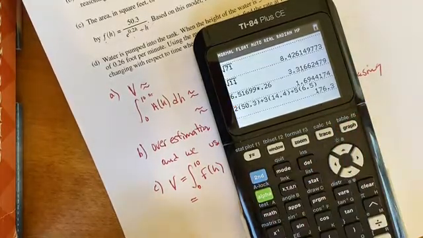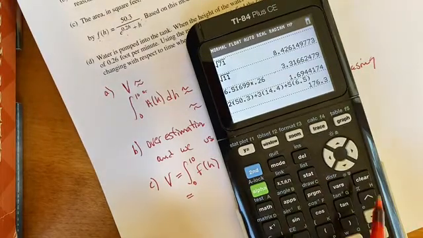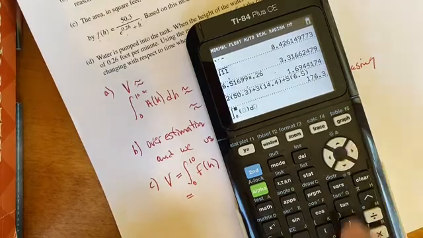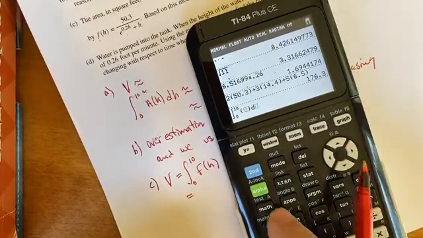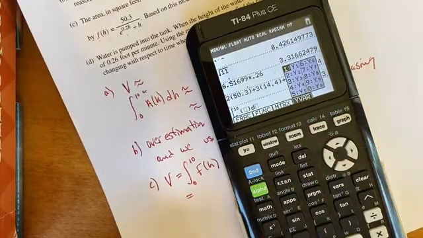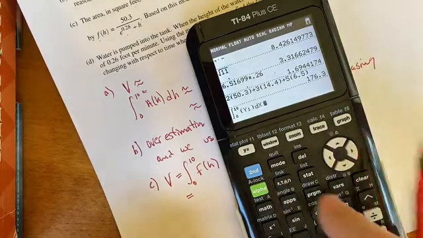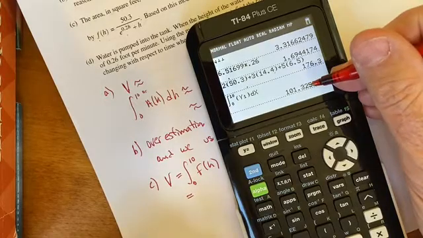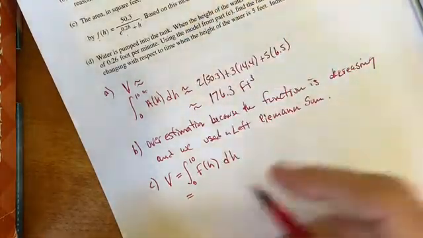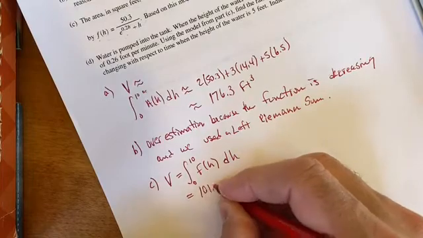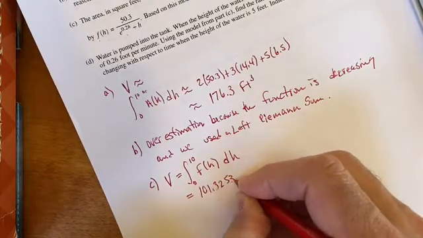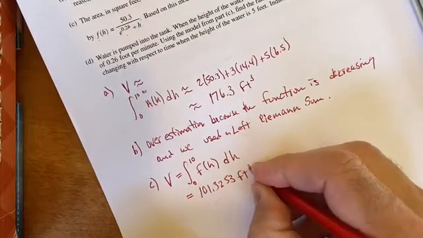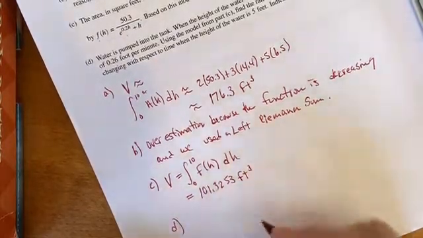So we want to integrate from 0 to 10 of y1 dx. And you get 101.3253. And of course, that is an overestimation, right? Cubic feet.